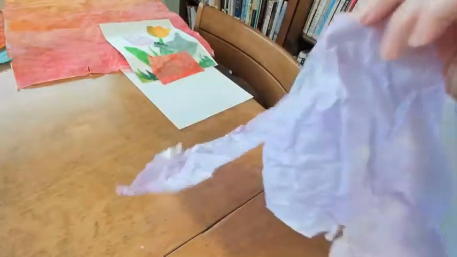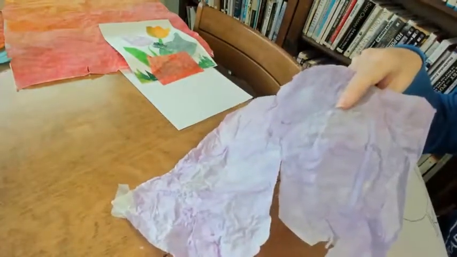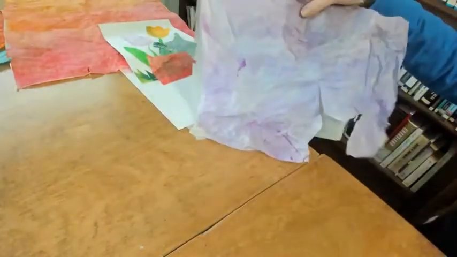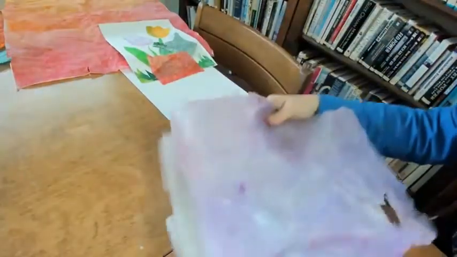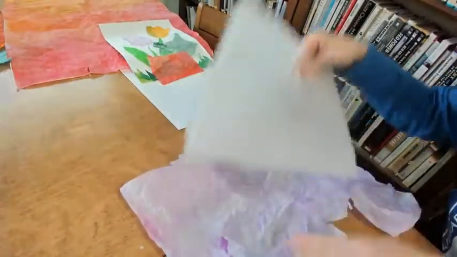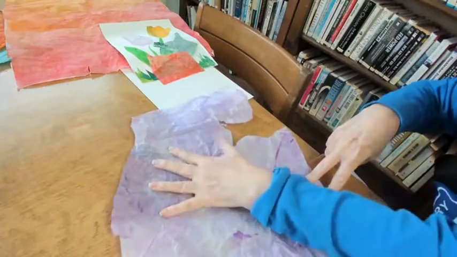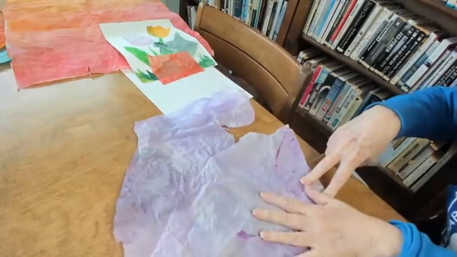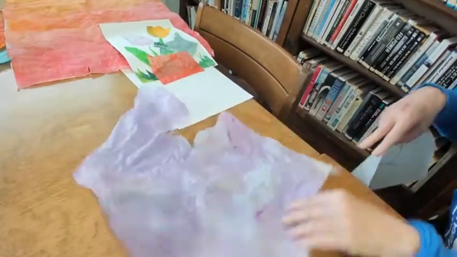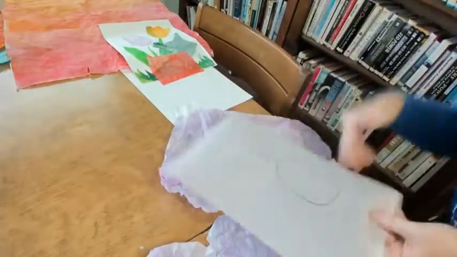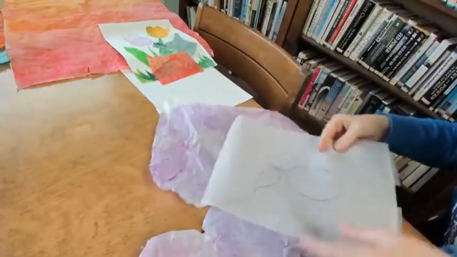And I have purple tissue paper. Trying to get a better color read. This tissue paper is purple. We created this tissue paper by just painting with watercolor paint on blank tissue paper. I'm going to choose a spot.